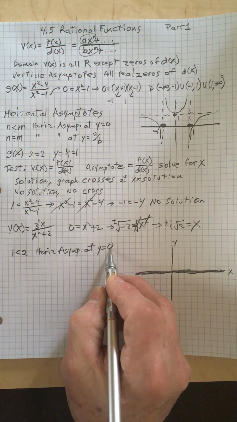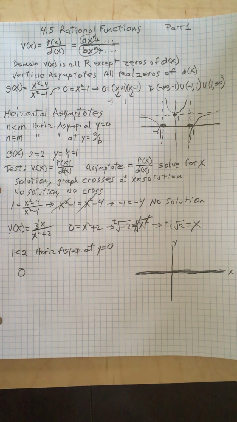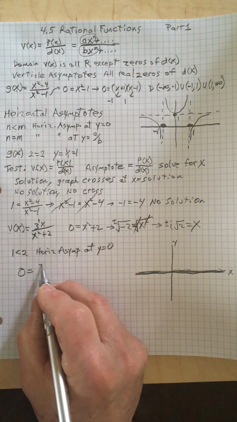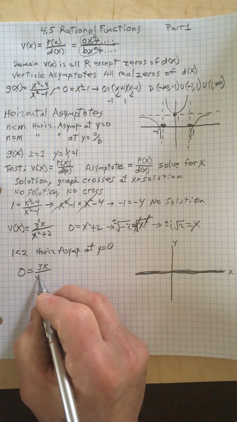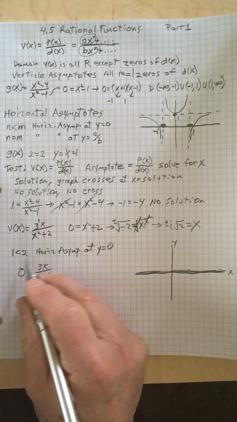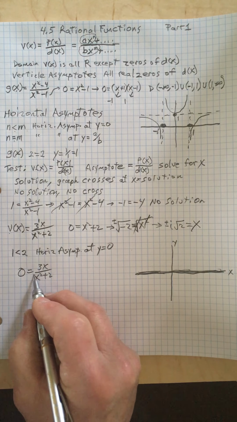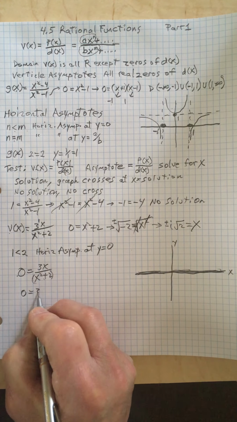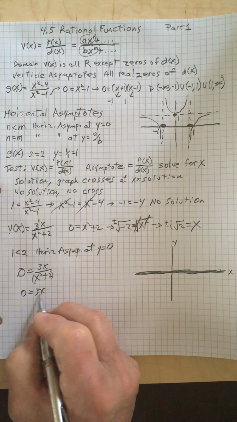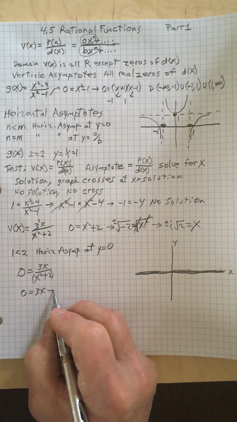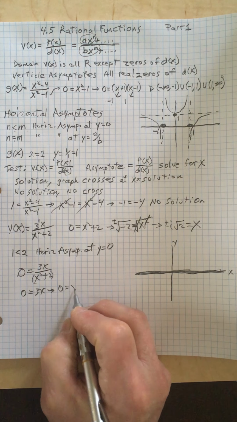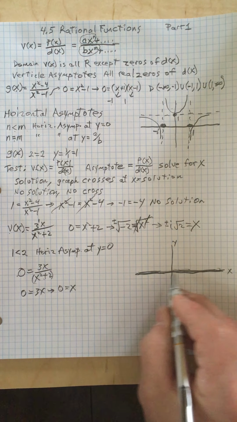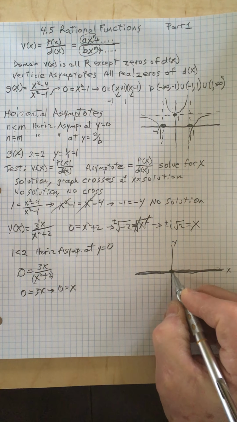V of x equals 0. That's the asymptote. And this is what v of x is right here. Solve this for x. I'm going to multiply both sides by this. Well, 0 times anything is 0. So if I divide both sides by 3, x equals 0. I think we can see that. So that means at x equals 0 on the asymptote, that would be the origin.